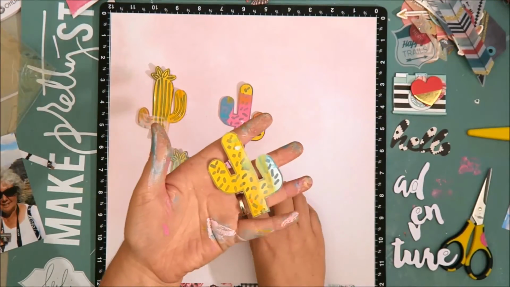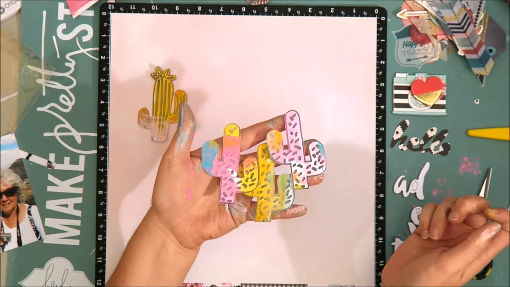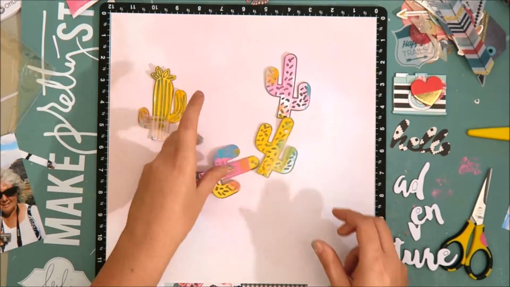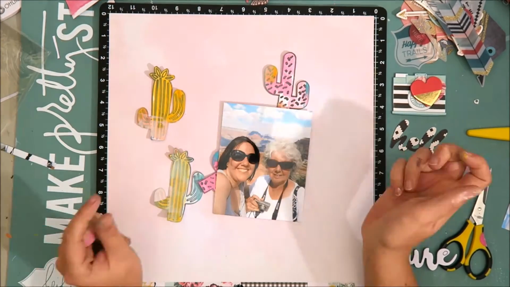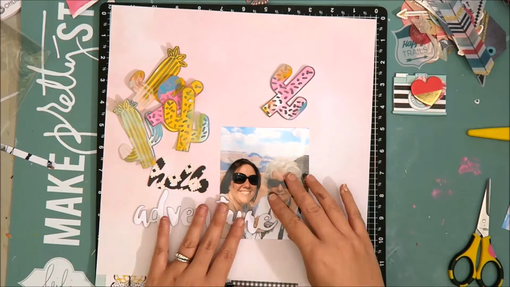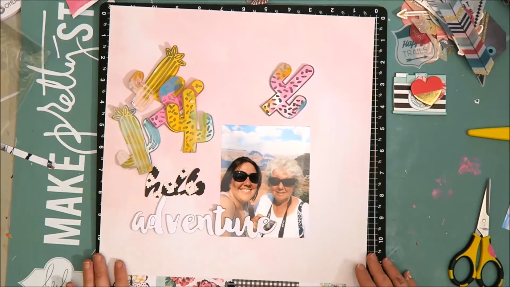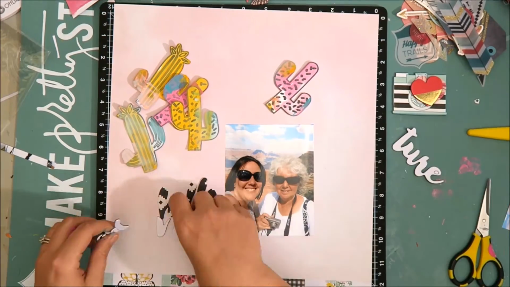So now you can see that I have cut out a handful of the images and I'm really happy with how they turned out. I know that it looked a little wild and crazy when I was applying the paint to the white cardstock, but now that they're cut out and they're kind of brought down to a smaller size, I really like how the colors turned out on each of the images. I've chosen a pink pattern paper from the Maggie Holmes Bloom collection to use as my background.